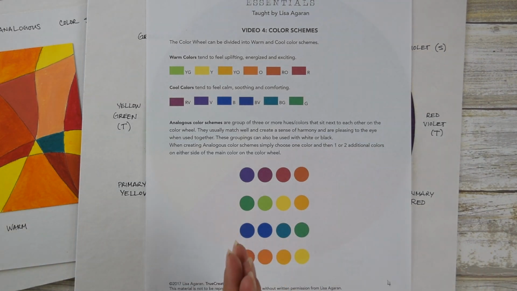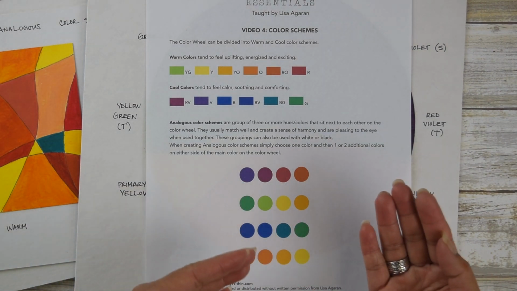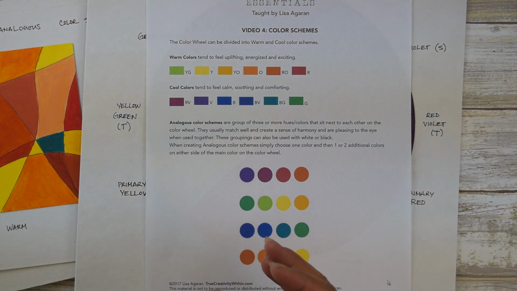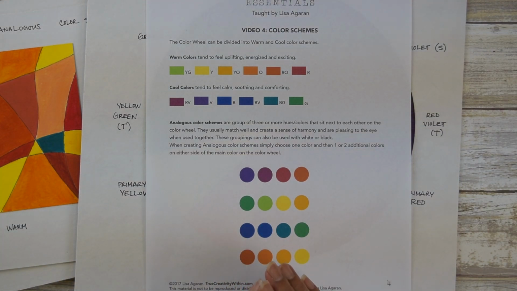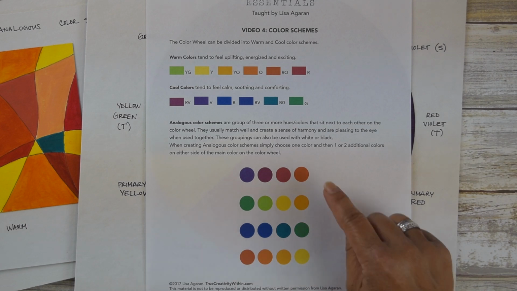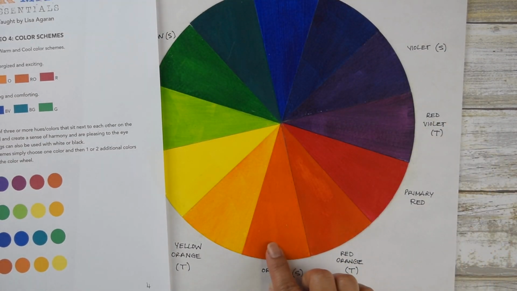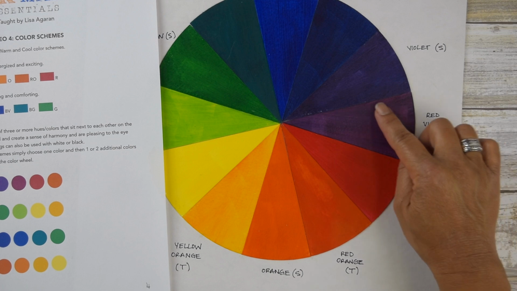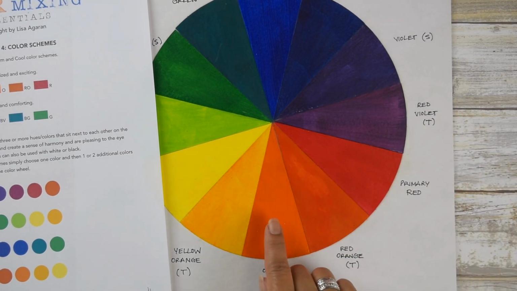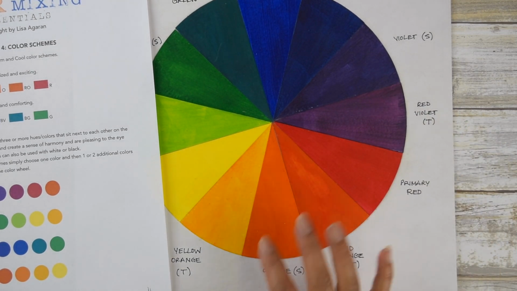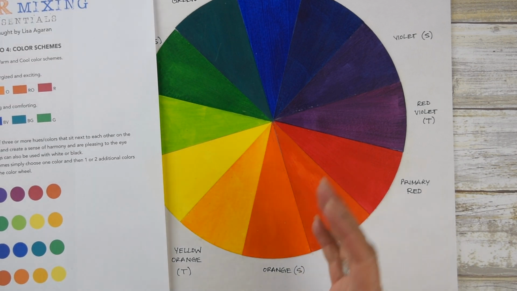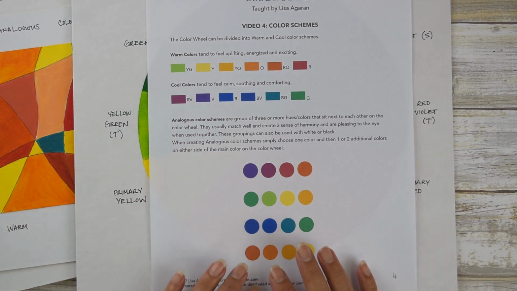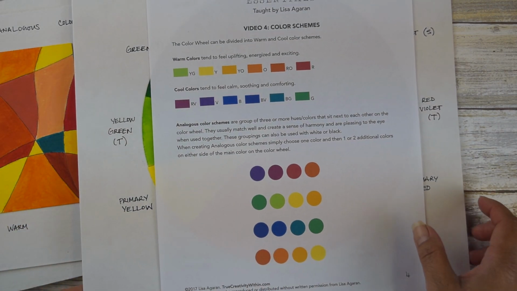So when you're working on your artwork, say you started out with a purple, a magenta, a red-violet, and then you were thinking, what color do I need to add that would make it really interesting? Well, you could go to your color wheel and realize, I have these colors in my artwork. What if I were to add orange? That can actually create some dynamic feel to it. So that is what analogous color is.